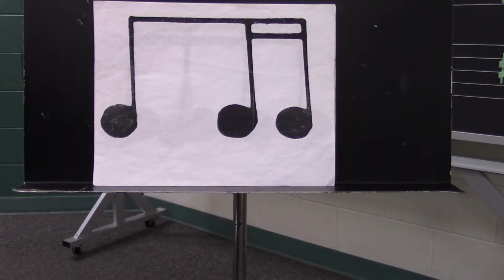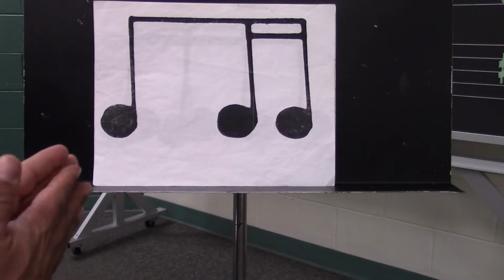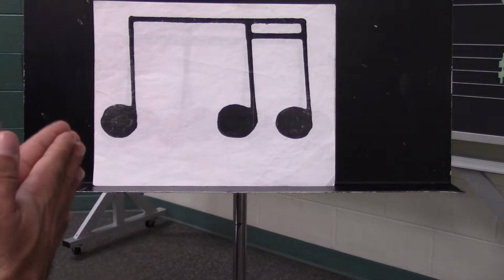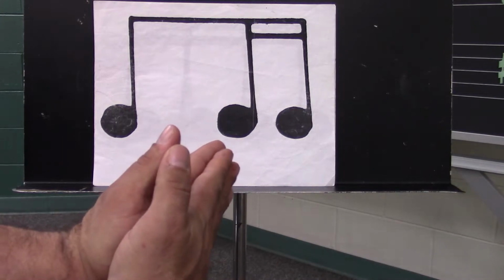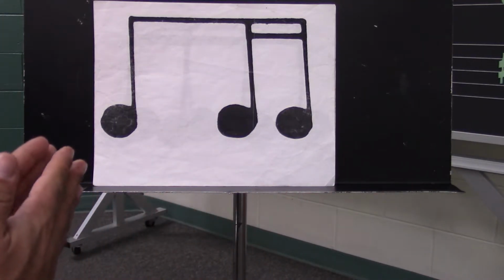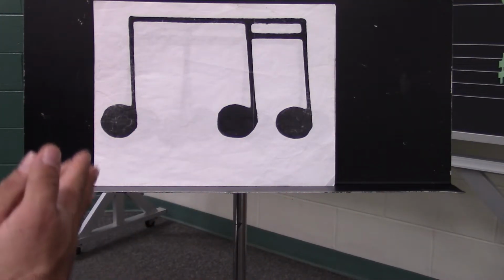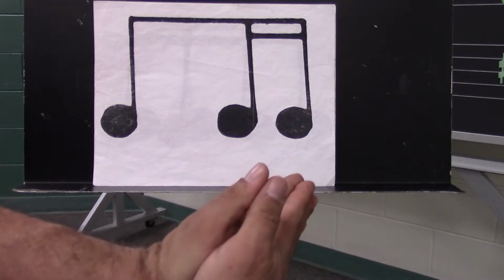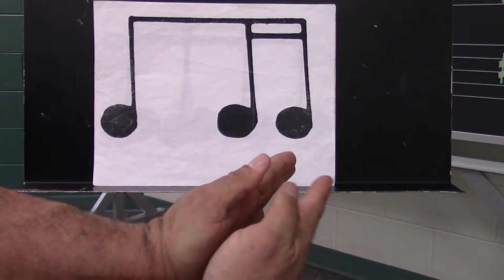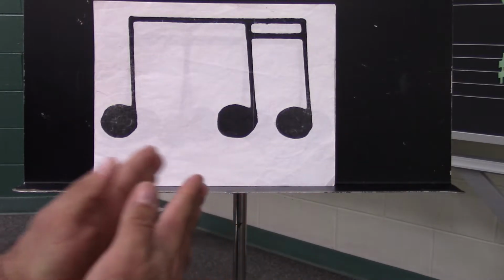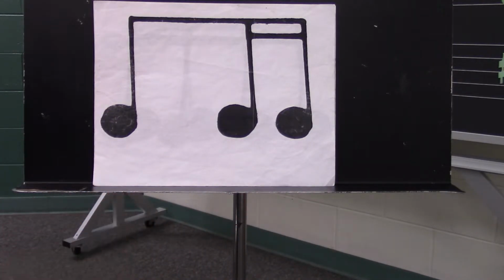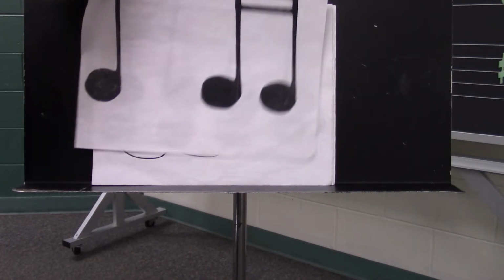It's important that you know what these are called and what they look like. Ready? Go. One, and. Ready? Go. One, and. Let's go backwards. Ready? Go. One, and. So the eighth note equals 2/16.